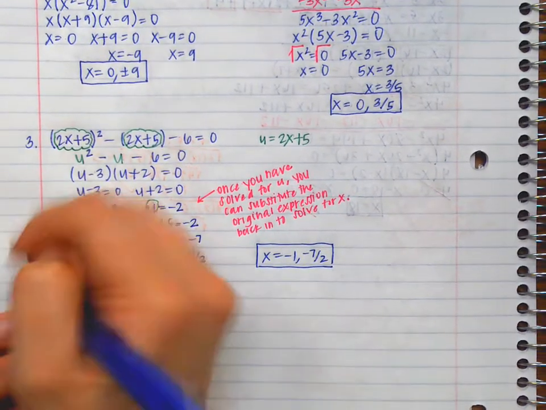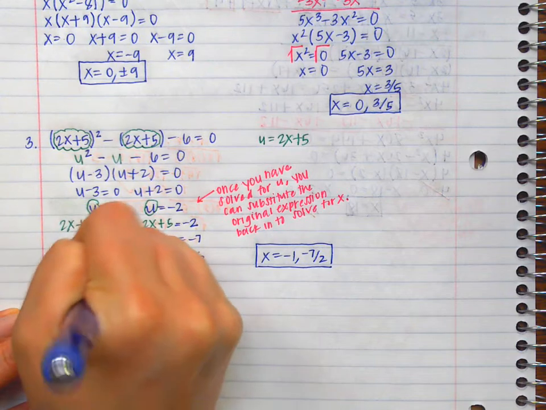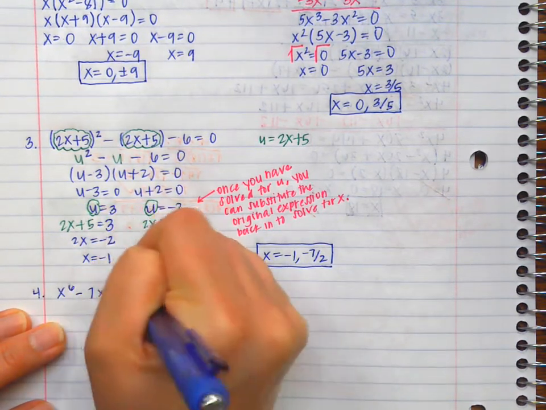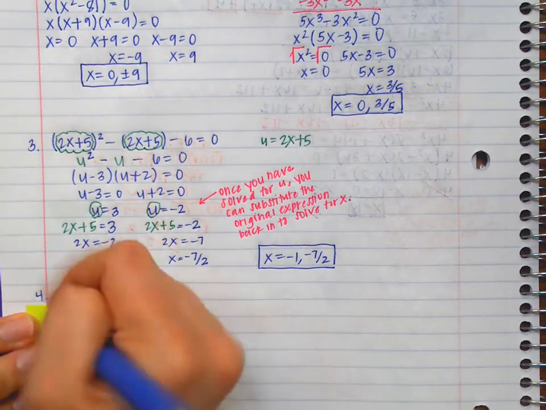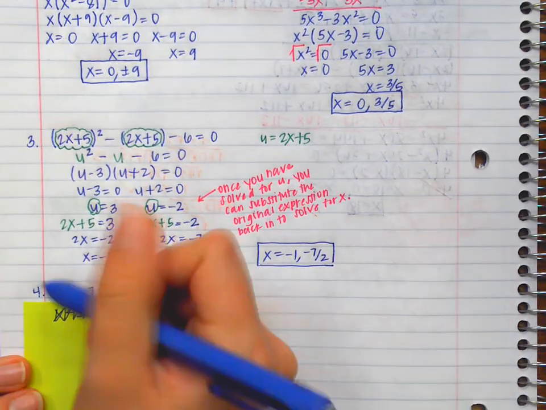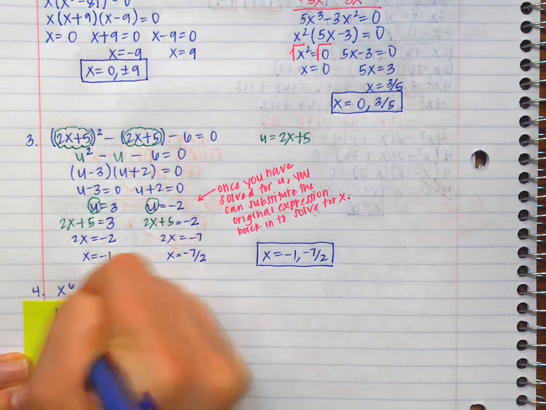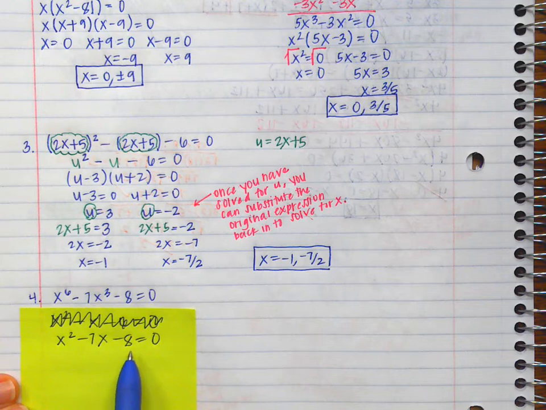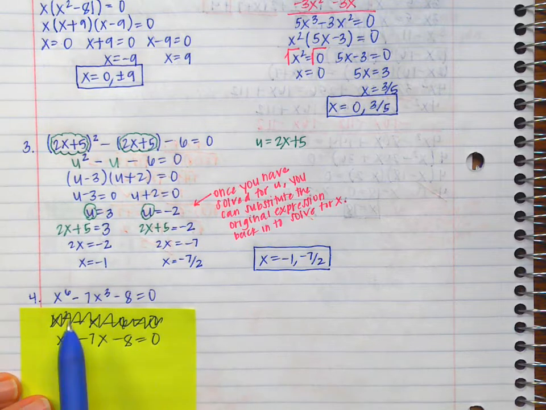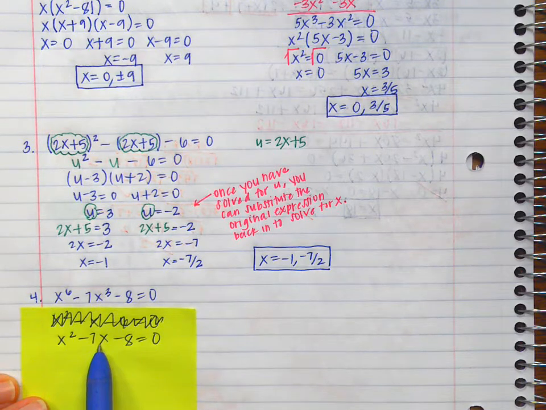Okay, so we have x to the 6th minus 7x cubed minus 8 equals 0. Okay, so again, it looks kind of weird, but what if I rewrote this? I'm going to cross out that because we already went through that one. But let's imagine this was the same as x squared minus 7x minus 8 equals 0. Well, that is something that you guys can easily factor. So how are we going to transform, using the U substitution, x to the 6th minus 7x cubed to x squared minus 7x, or U squared minus 7U?